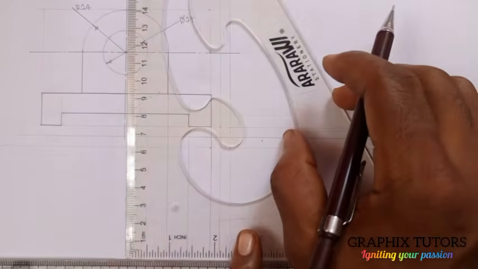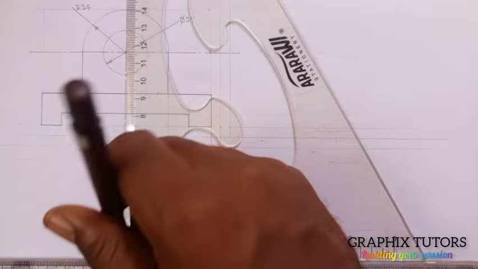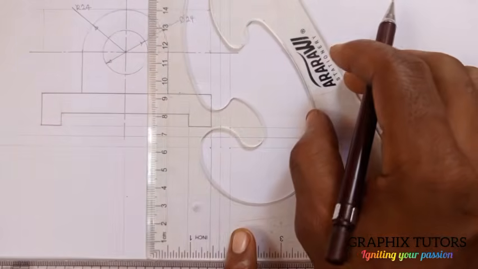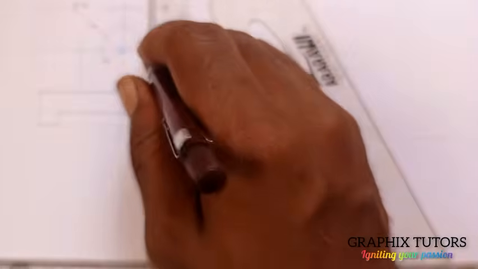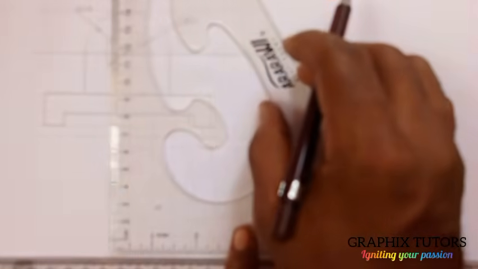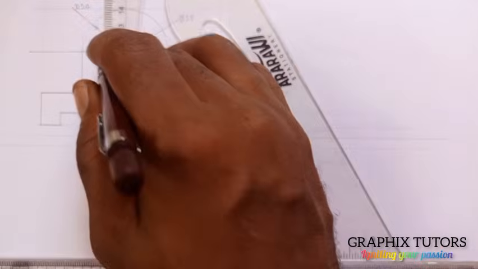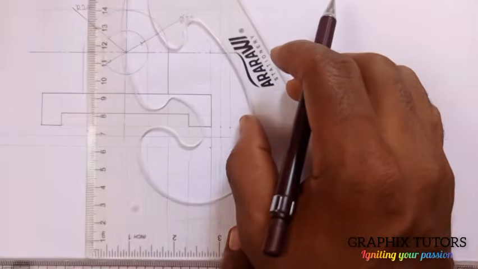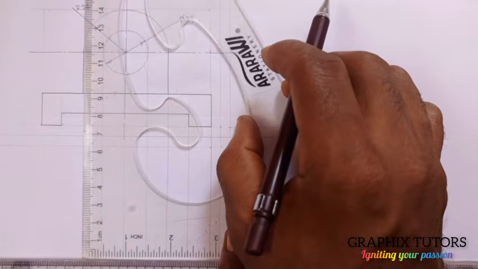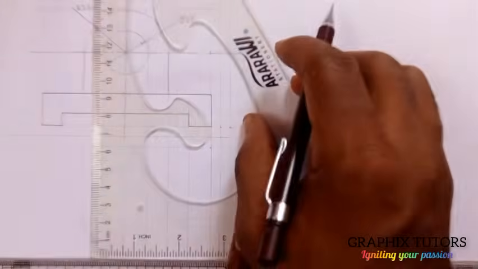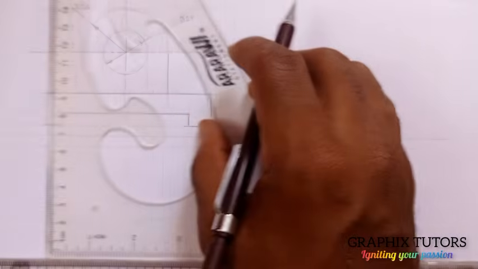And the center of the circle also downward this way. All the edges, I'll project them down. Right, so here, here, here.